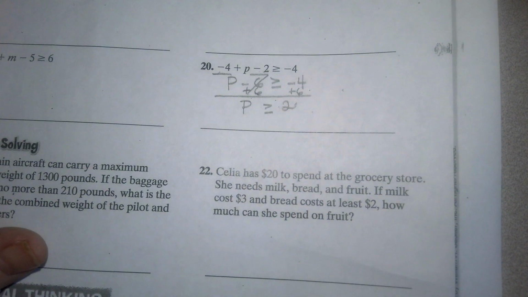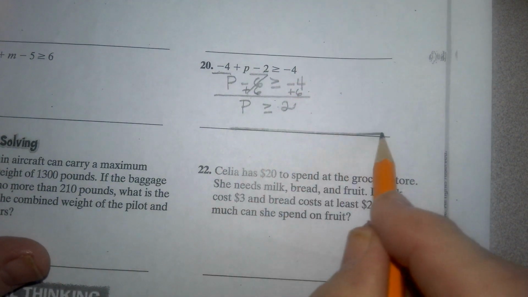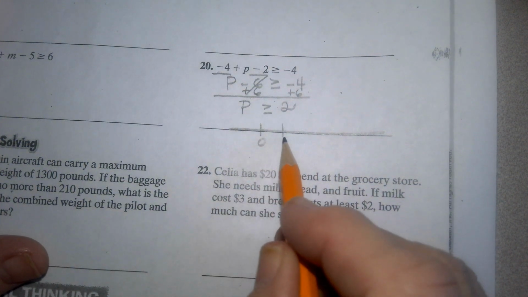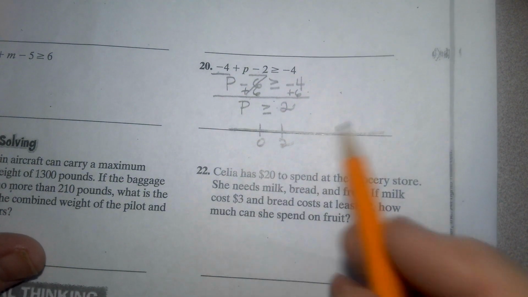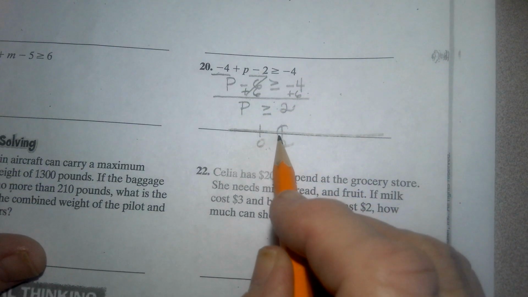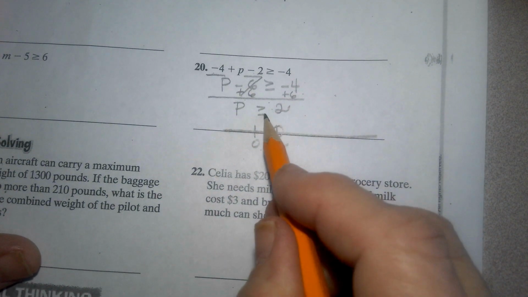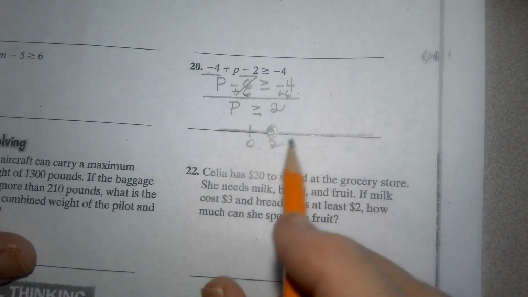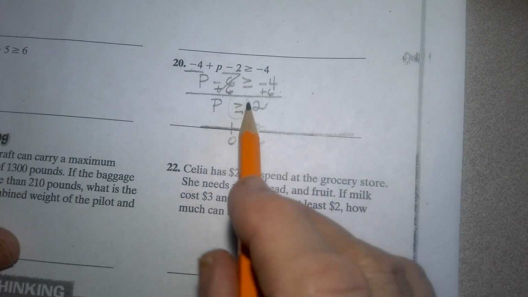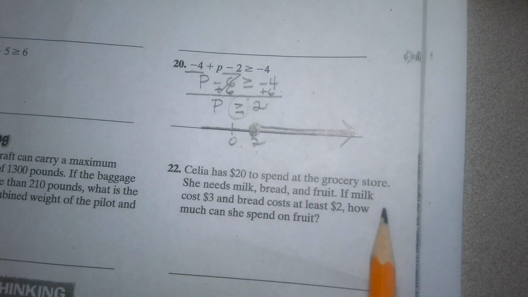Okay, so they do want you to graph it, so we'll just make a simple graph. Show your 0. Yes, that is the standard. You have your 0 and you show your beginning number. And again, is it open circle or closed circle? Closed, because it's also equal to 2, and it's going to the left or to the right? To the right, because it's in that direction. And that's it, people.